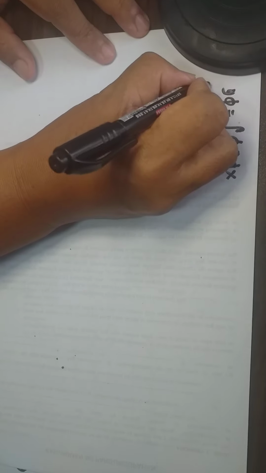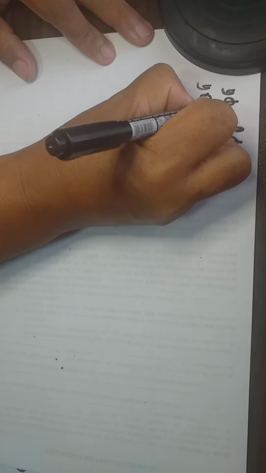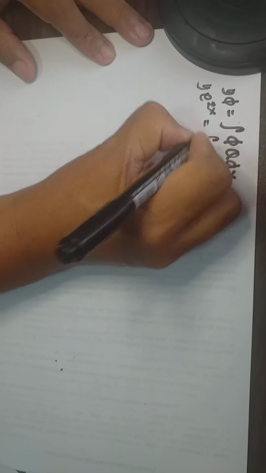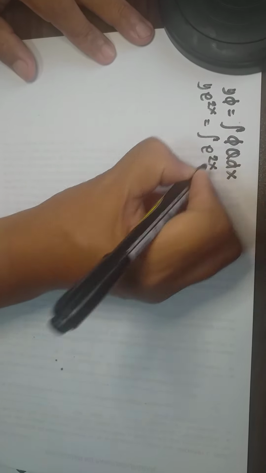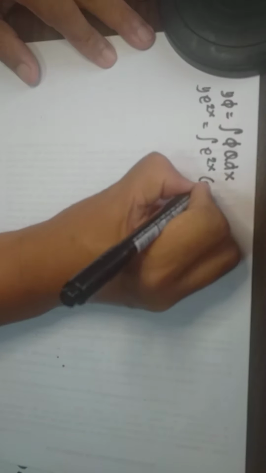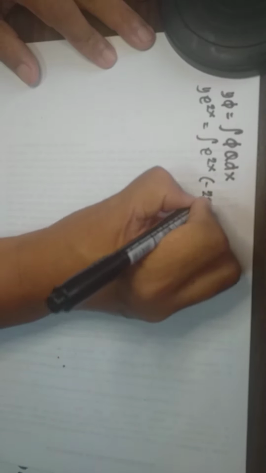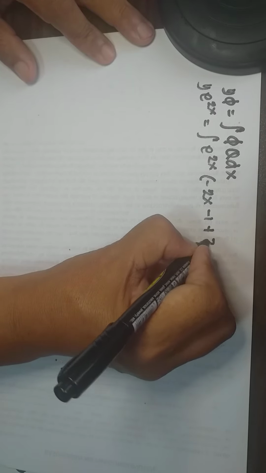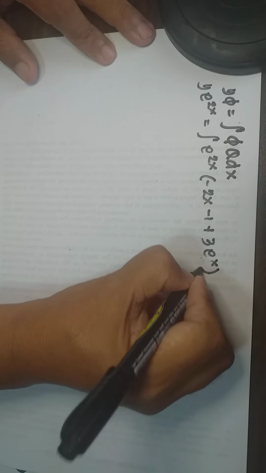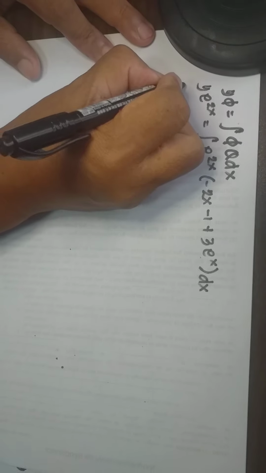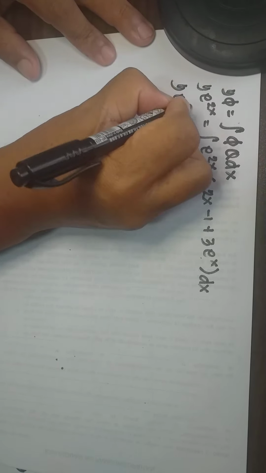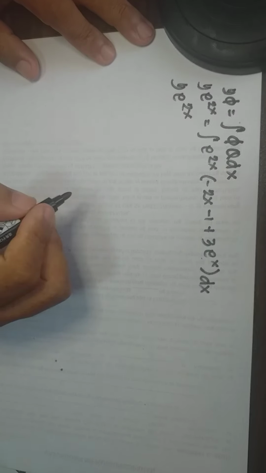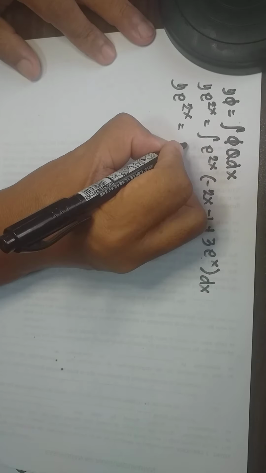So we have y times phi, e to the 2x, is equal to the integral of e to the 2x times q, negative 2x minus 1 plus 3 e to the x dx. So we have y e to the 2x is equal to the integral.